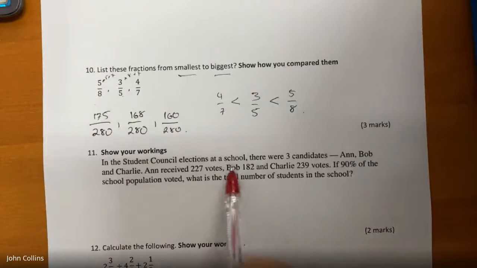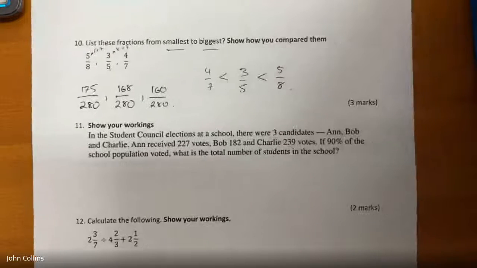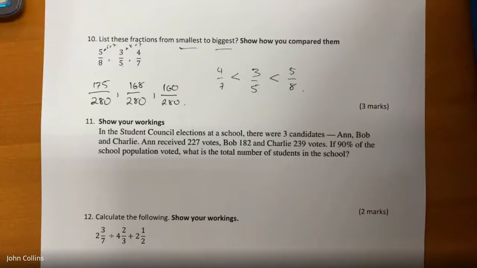All right. Interested by this one? I'm sure some of you got 713.8 or something. I think that is a common mistake in this question.